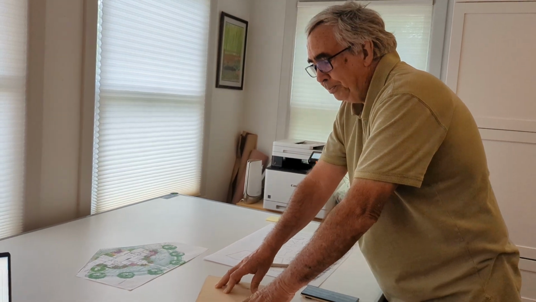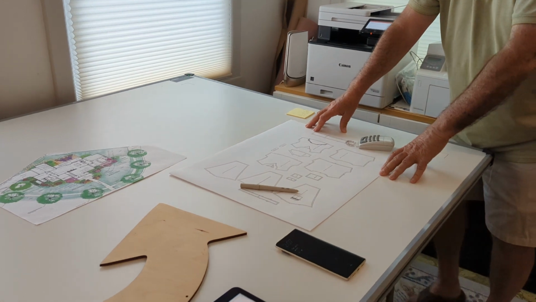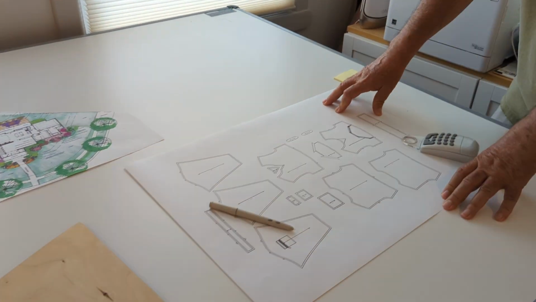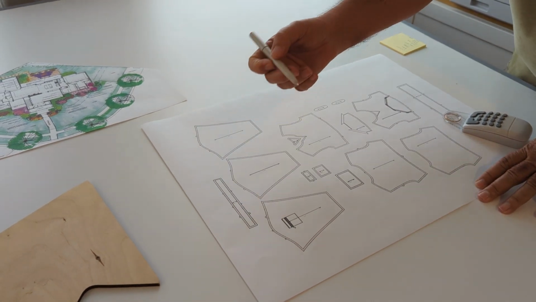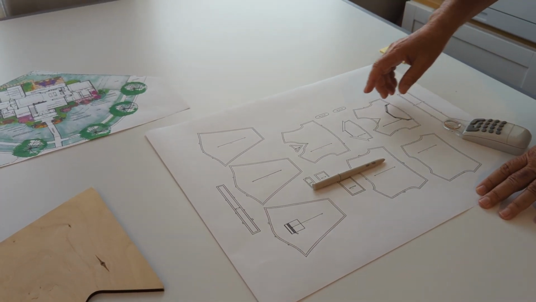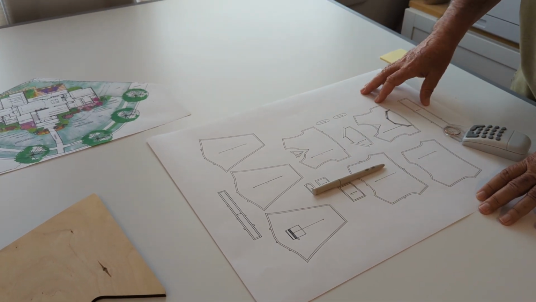Or suppose somebody is in the apparel industry and they have a pattern that they need to get into the computer. Just place that pattern on the digitizing board, take the pen stylus or take the cursor, and then just quickly trace the pattern and then save it as a DXF file.